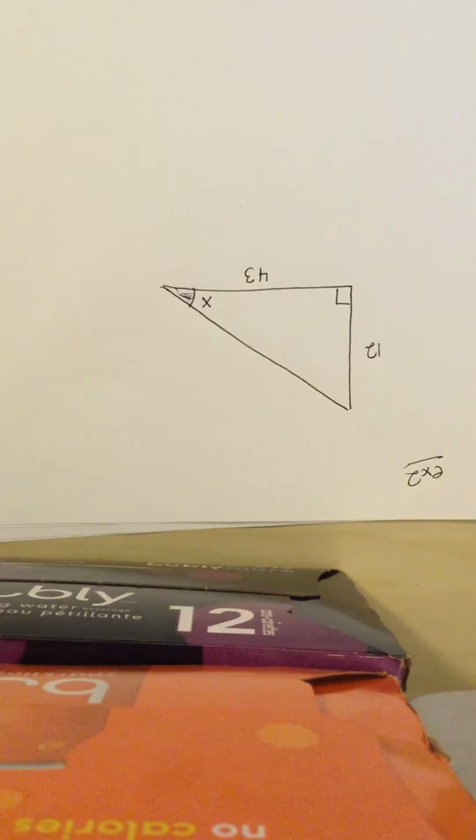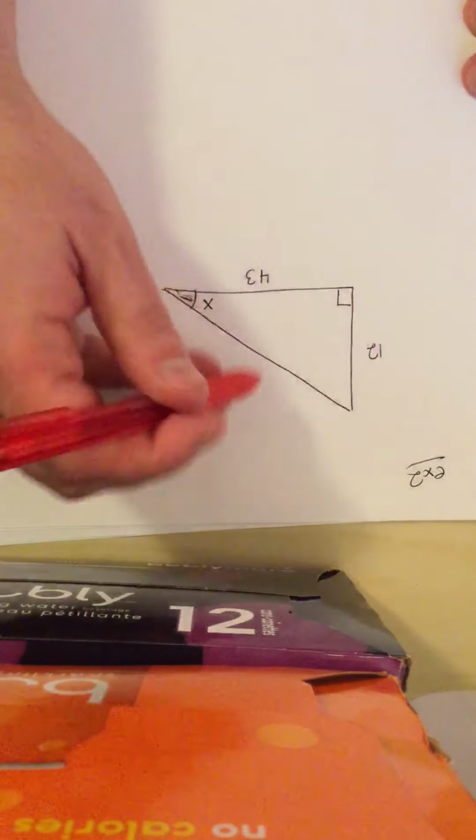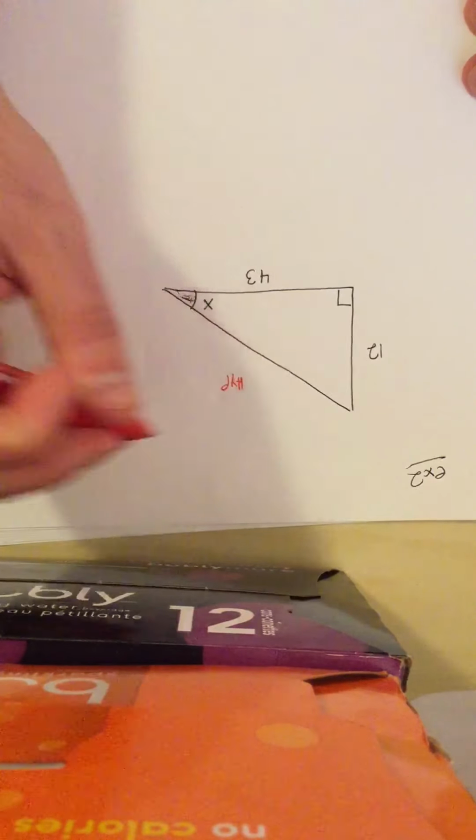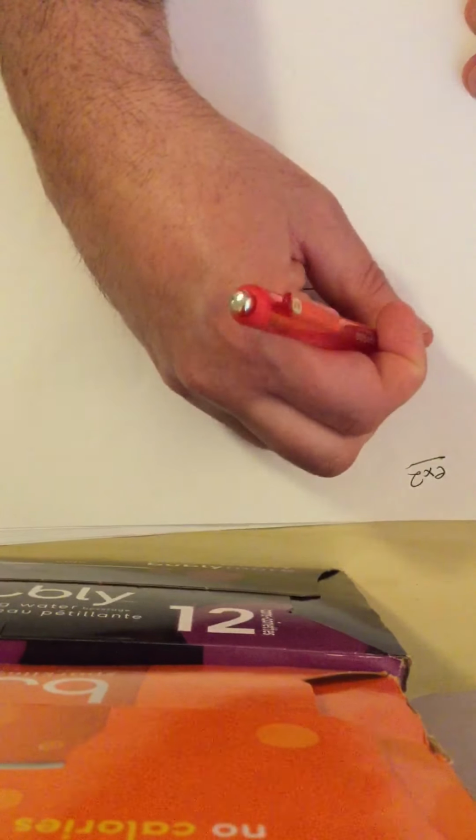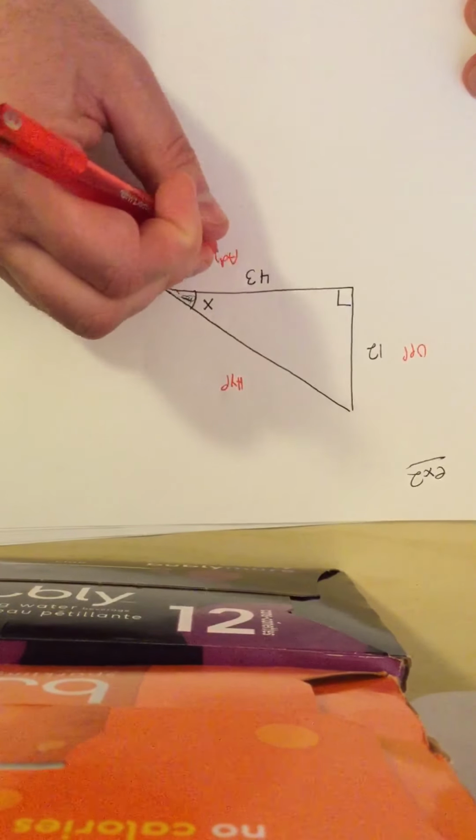Okay, so I want to find x here. So again, I'm trying to find the angle. So what I would do, I'm going to do the usual stuff. That's my angle, so this is going to be the hypotenuse, this is going to be the opposite, this is going to be the adjacent.